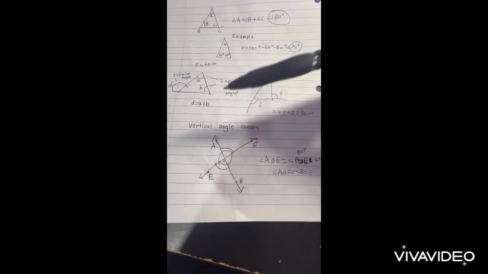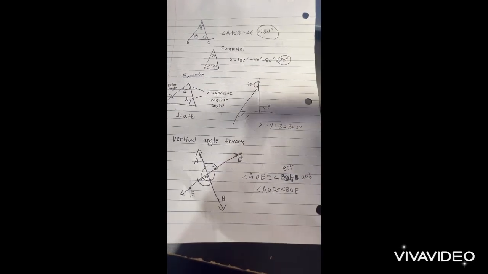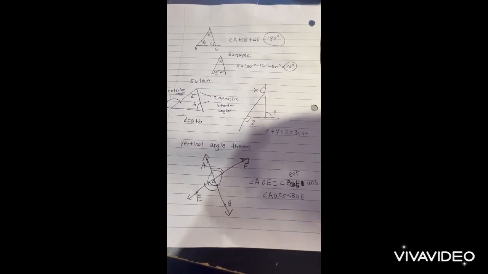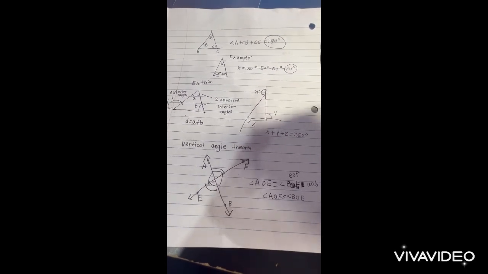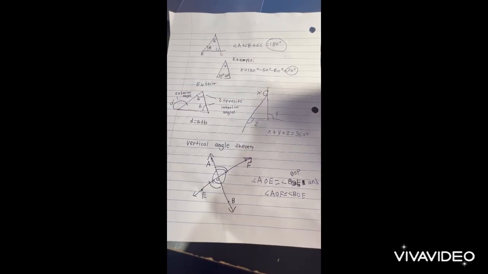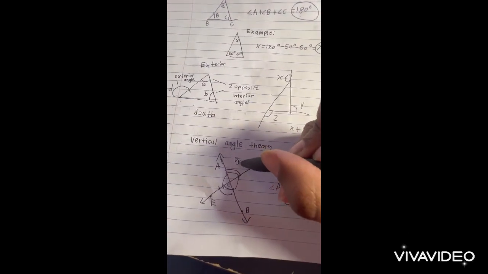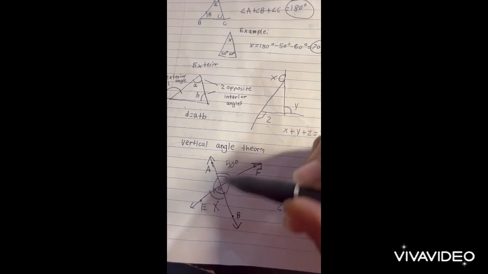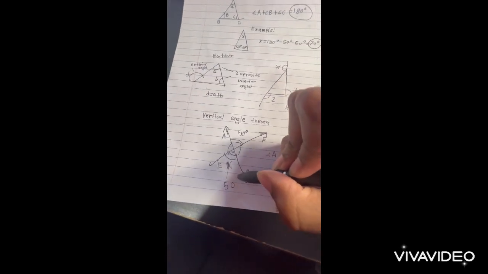I'm also going to talk about the vertical angle theorem. The vertical angle theorem states that when two lines intersect, they have opposite or vertical angles formed that are congruent, meaning they have the same measure. This theorem helps in solving for unknown angles when given the measure of one angle in an intersection. For example, if there was an angle here, like 50, and here would be x, then it will be easy to know because these are vertical angles. So x would be 50 degrees right here.